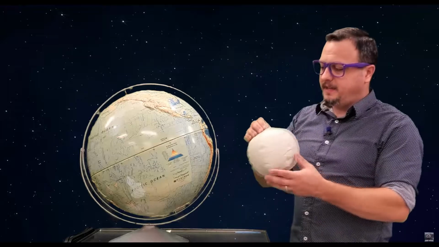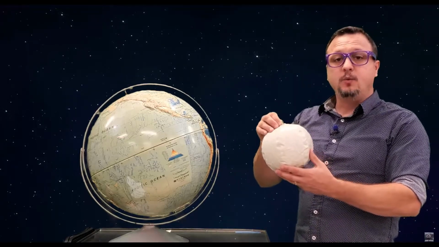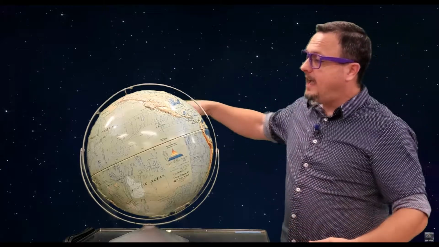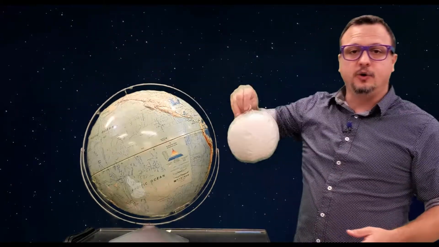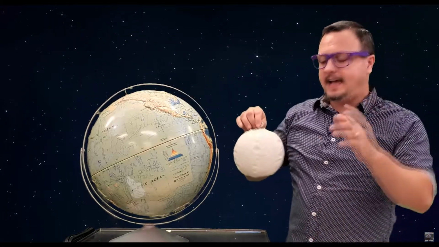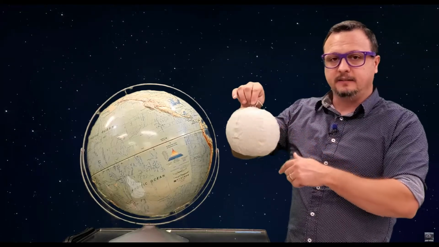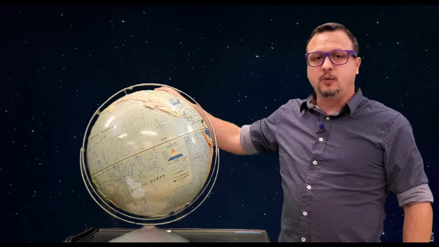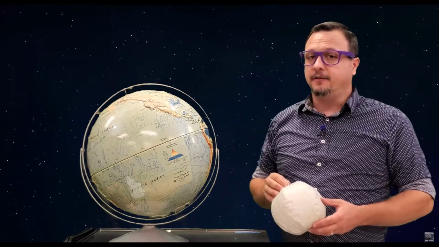Now, this moon would be about this size if we wanted it to be to scale. Now, this moon is orbiting around the Earth as the Earth is going around the sun. But not only that, the moon is also spinning. This, depending on where it's at in its orbit, is why we have phases of the moon.